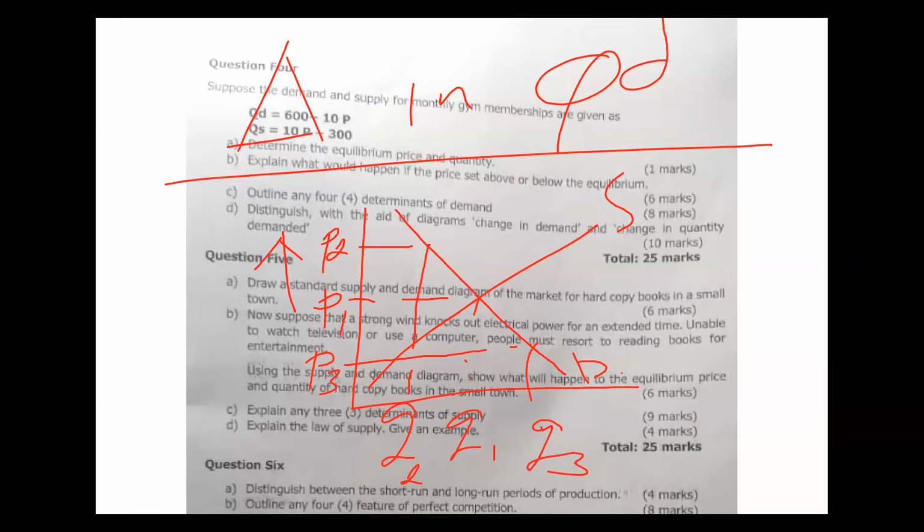And if you've observed, this is just a movement along the demand curve caused by the changes in price. This is what is called change in quantity demanded. It's not the change in demand. It is the change in quantity demanded.